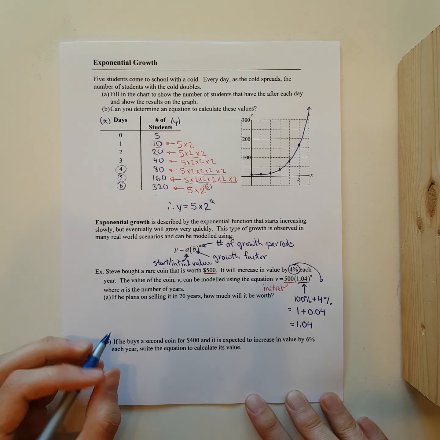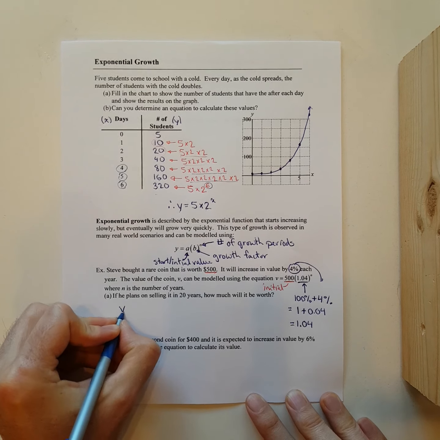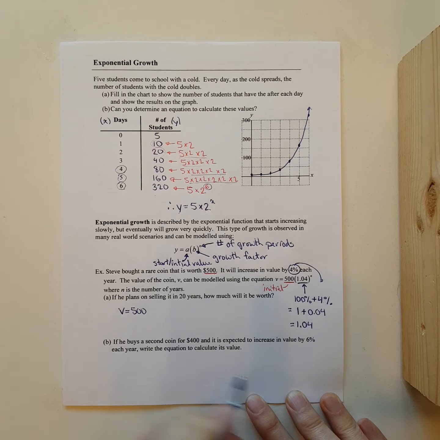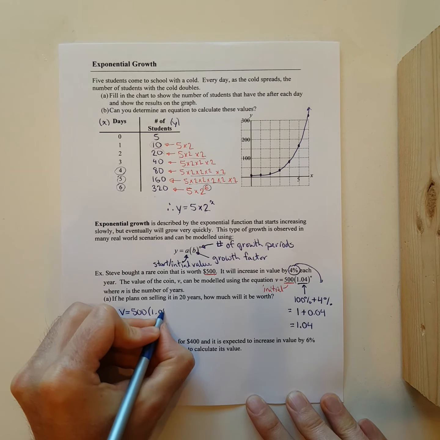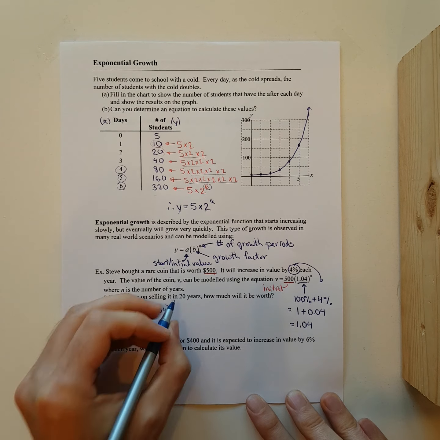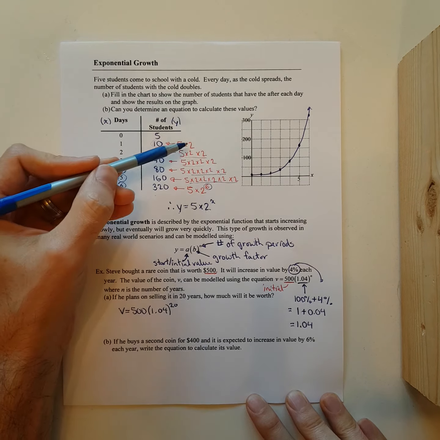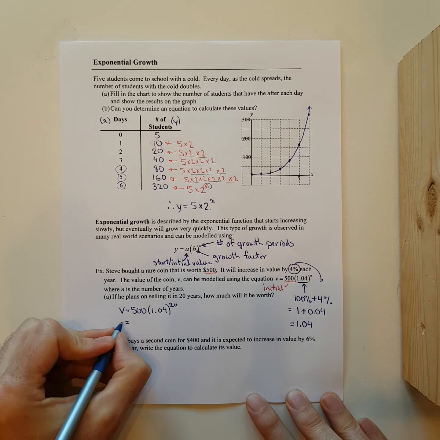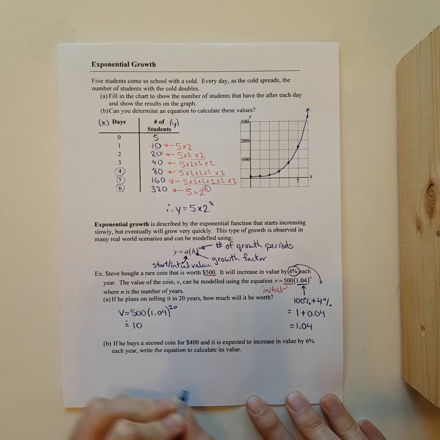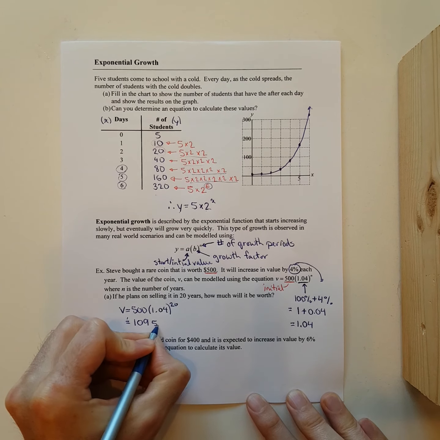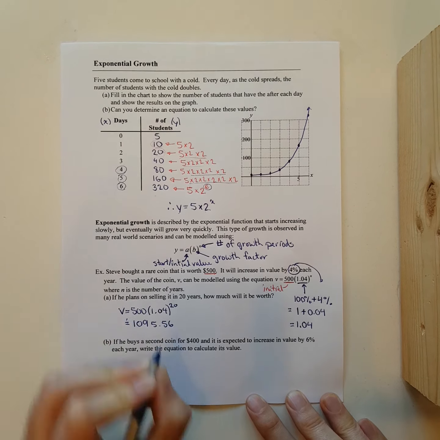So if he plans on selling this coin in 20 years, how much will it be worth? So now I don't need to fill out the whole table like I did here. We can do this very quickly. We can say the value of the coin is initially $500. We are growing this by 1.04, 104%, and we're going to do this 20 times for 20 years, the same way the exponent showed up here. And then we can go to our calculator to get a value. I've already done it so that we can work through this quickly, but we end up with this coin being worth $1,095.56.